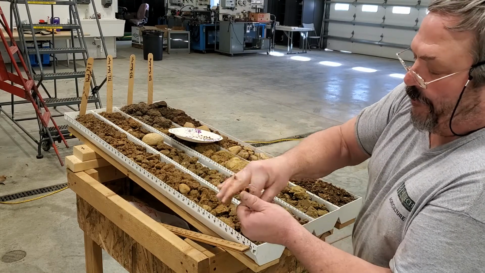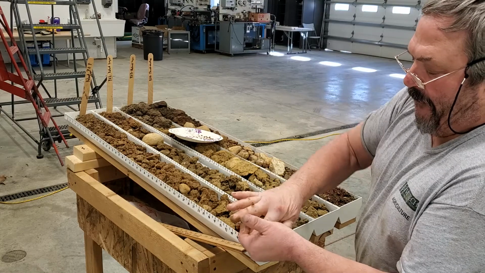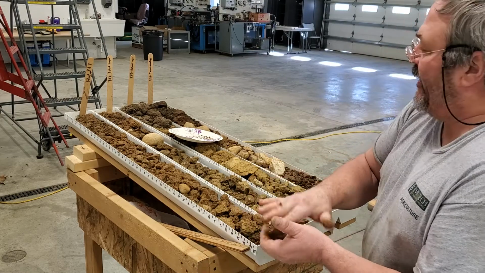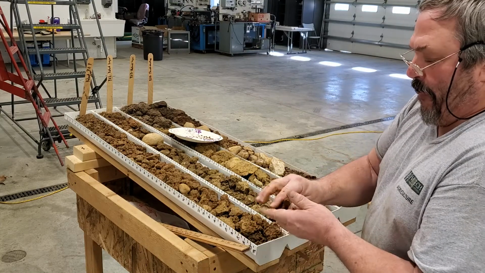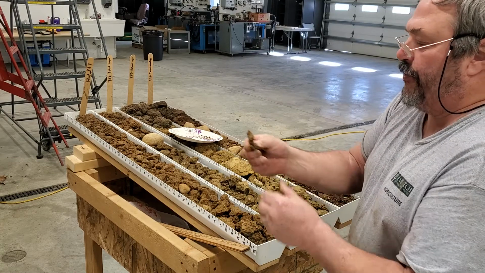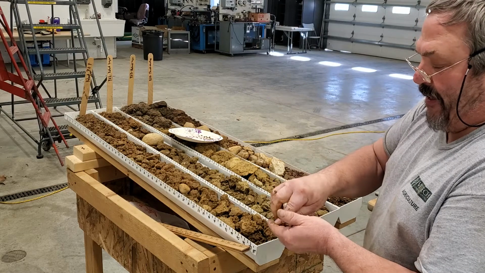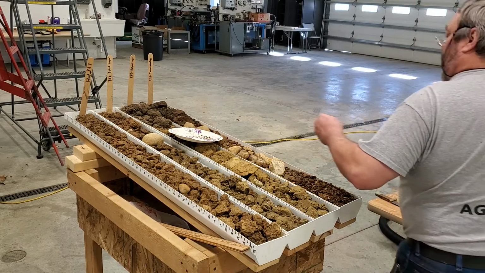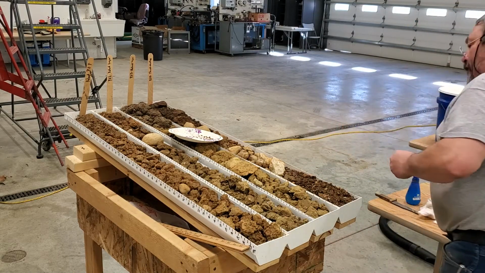And if I work all this moisture in here, it's going to form a halfway decent ribbon that's got some strength and shape to it. My hand's a little too wet. See, that's got a fairly strong ribbon. That, if you remember, is a silty clay loam.